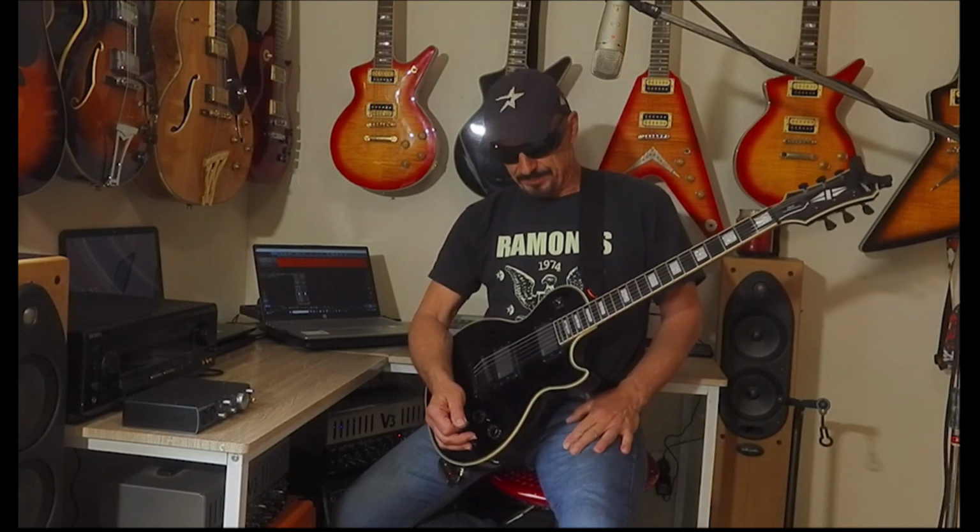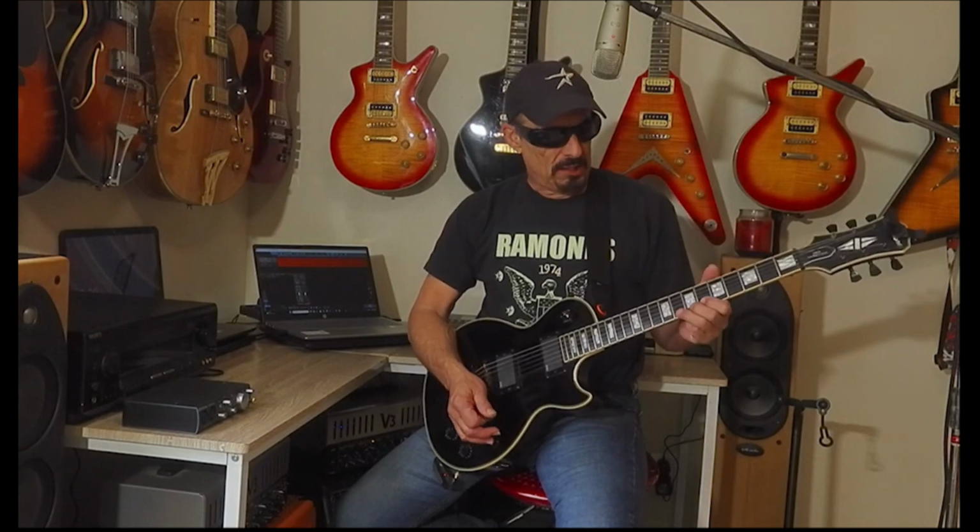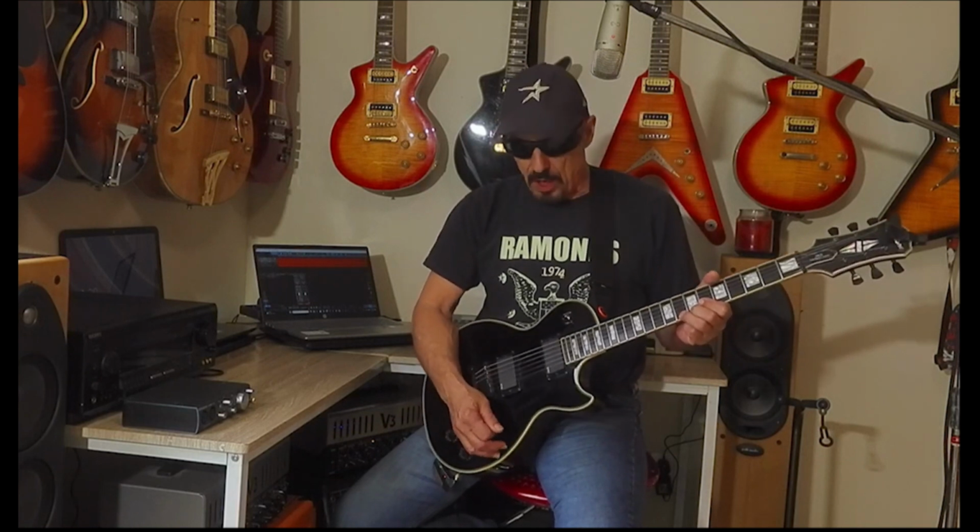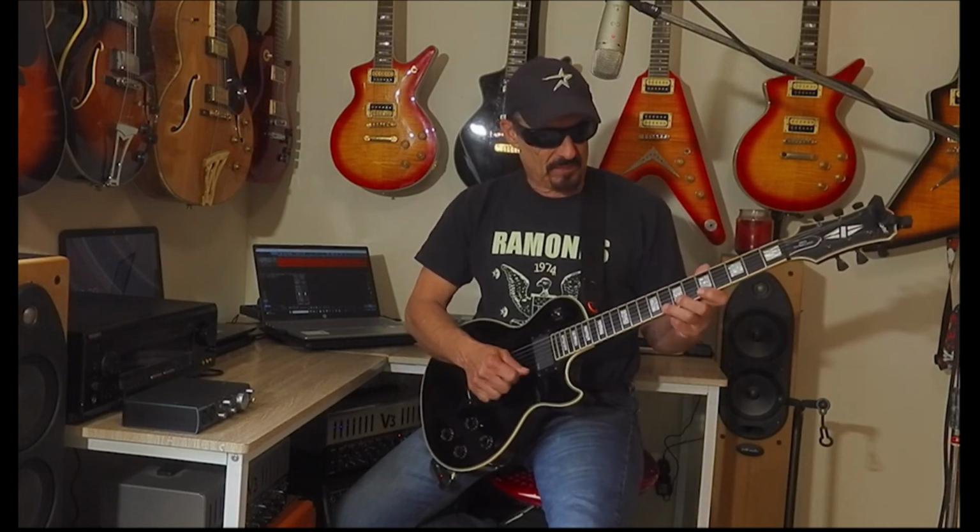So there's that one. The third example, I ended the lick when that G chord hit by going to the high E string. I went to the 8th fret, that C note, and I pushed it up to become a D. So, here's that one.